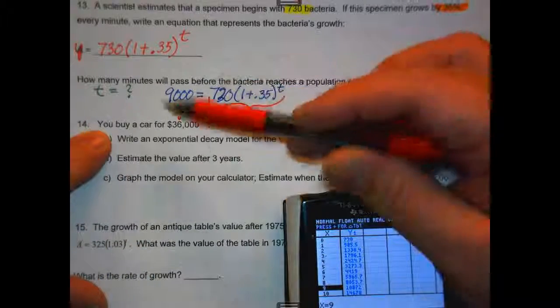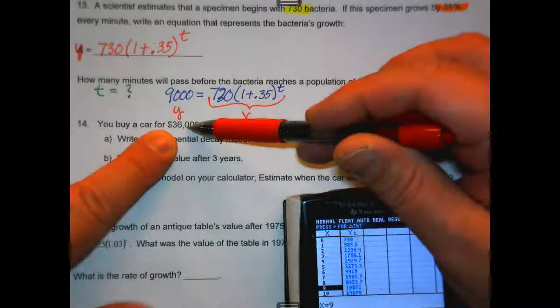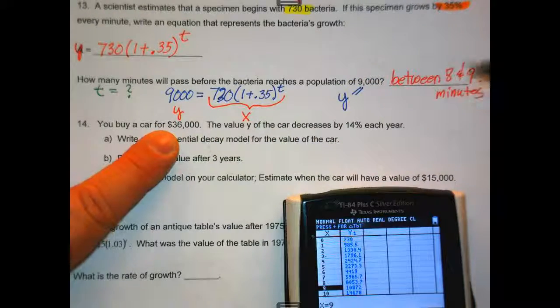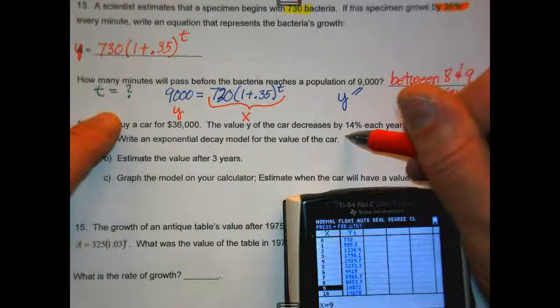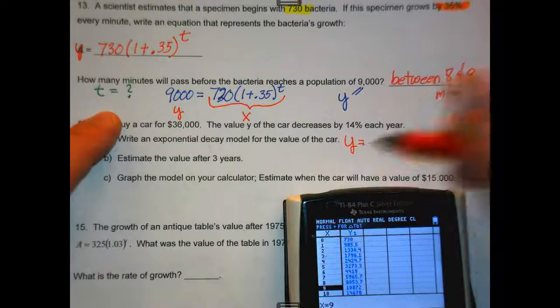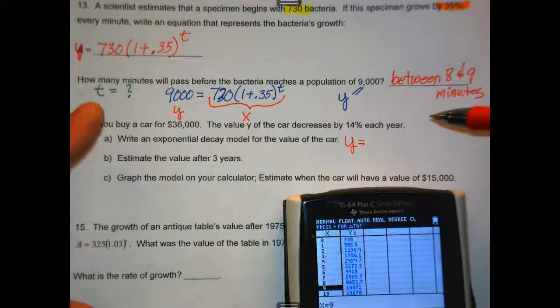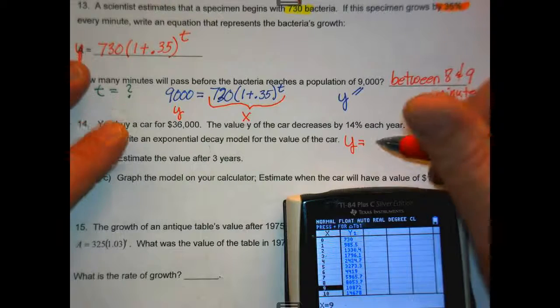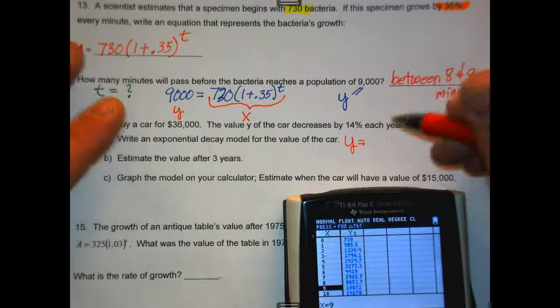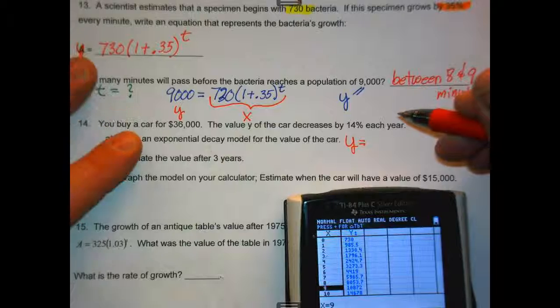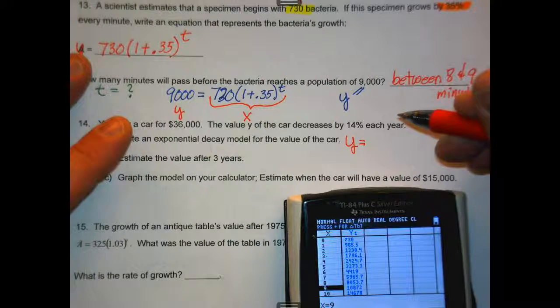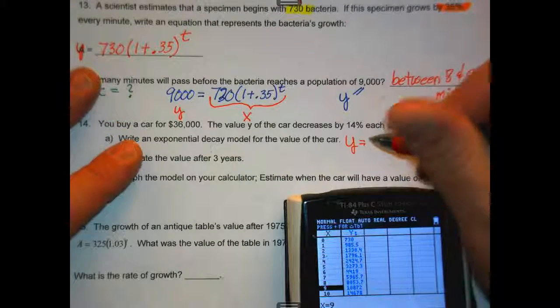Okay, let's go. When you buy a car for $36,000, what's that? That's my initial amount. $36,000 for a Prius. A Prius will cost you $36,000.